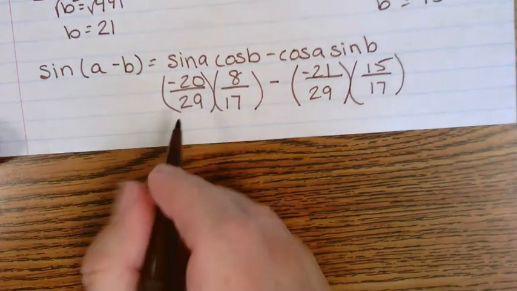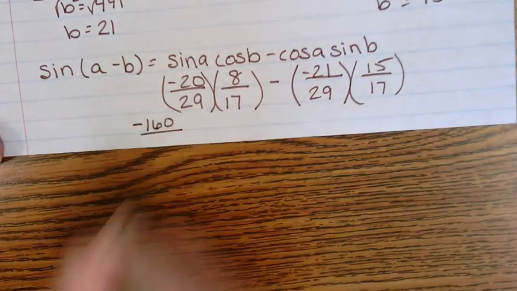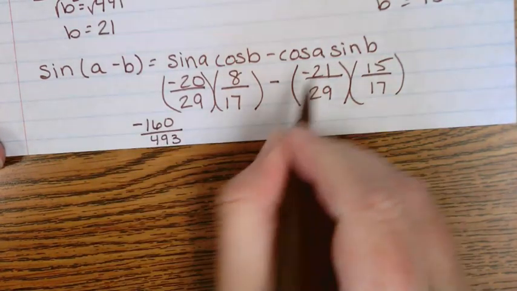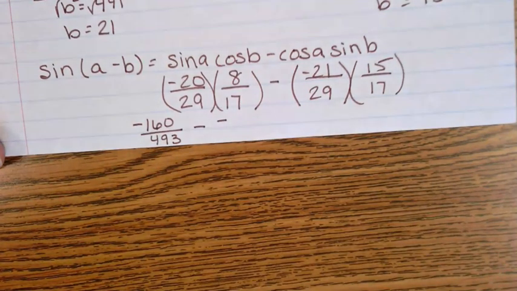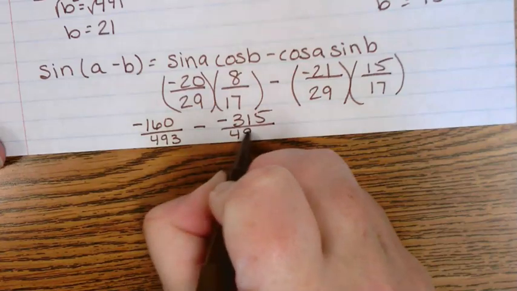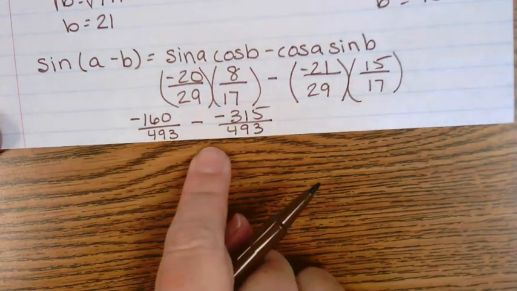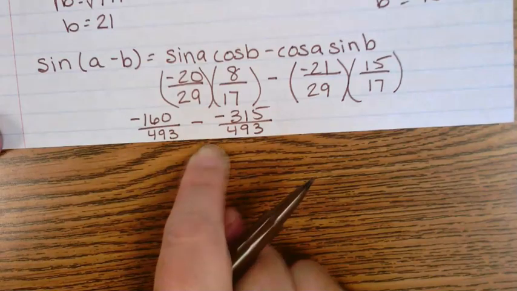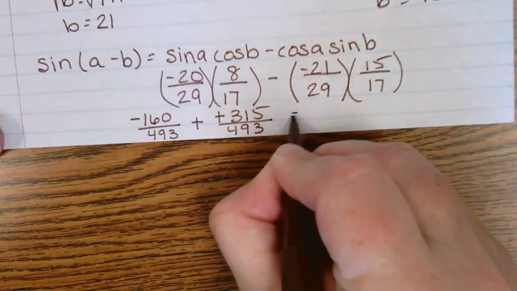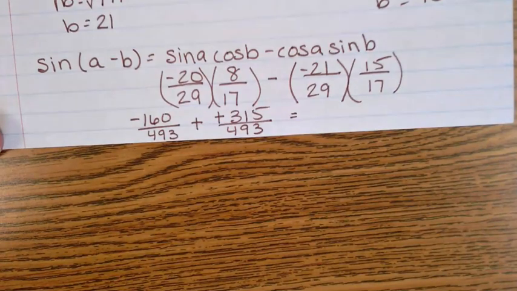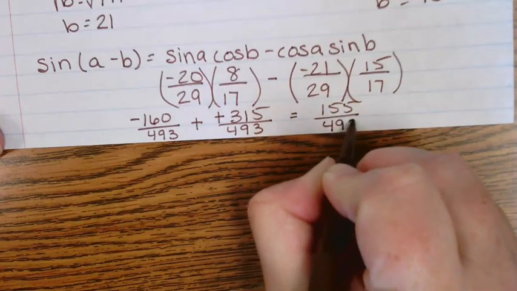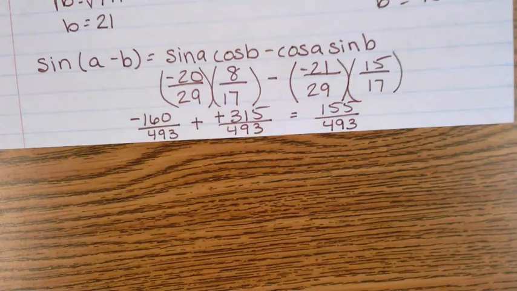Okay, so we're going to multiply. So I get a negative 160 over 493 minus a negative 315 over 493. Remember, these denominators need to match. If they don't, you've made a boo-boo. We have two negatives. They will become a positive. So I get 155 over 493. And that's how you do that one.